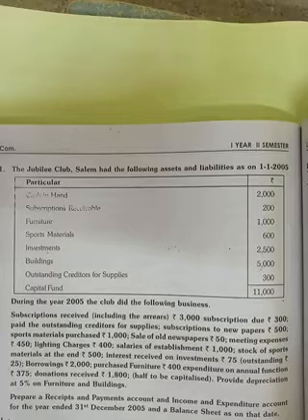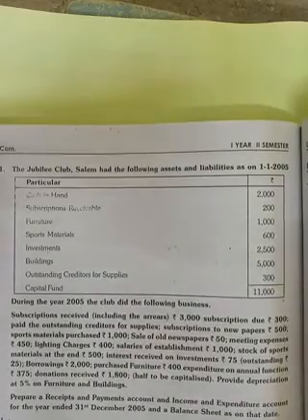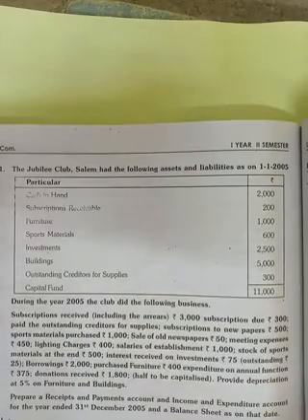The Jubilee Club Salim had the following assets and liabilities as on 1st January 2005.